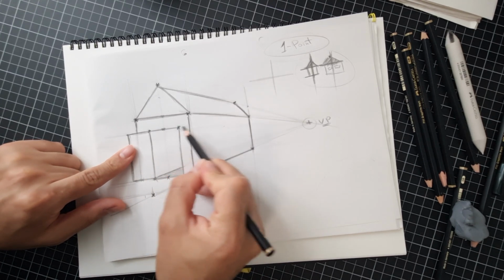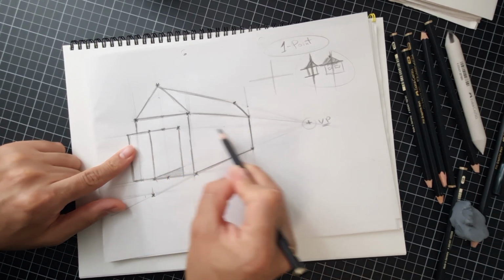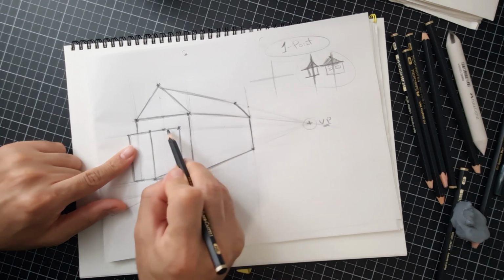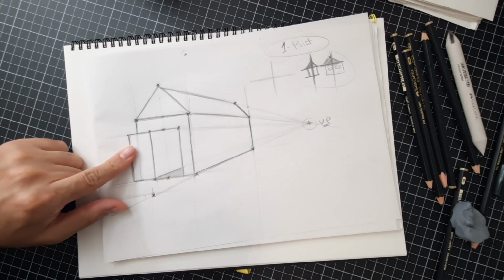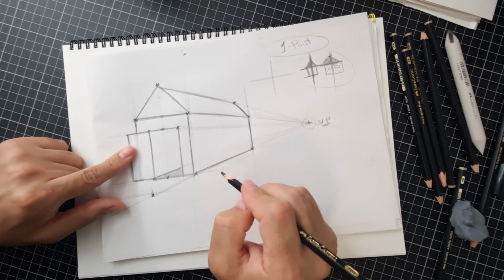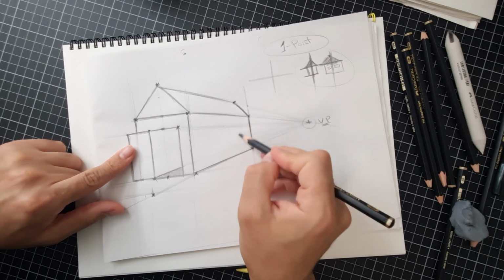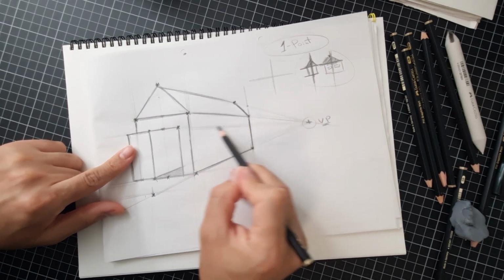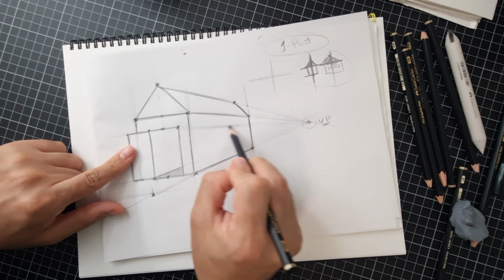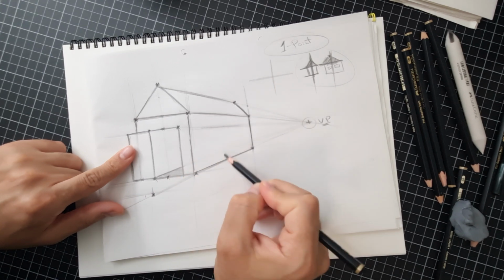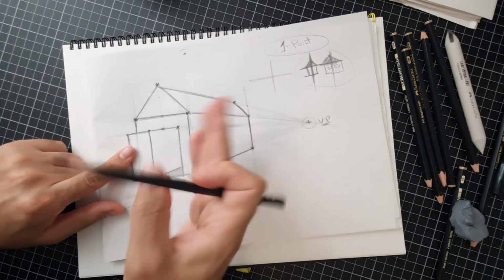So once we connect this line to the vanishing point, which we already have, by the way, we need another line that tells us where our window will end, because this line is going to be the start of our windows and the bottom line will be the end of our windows.